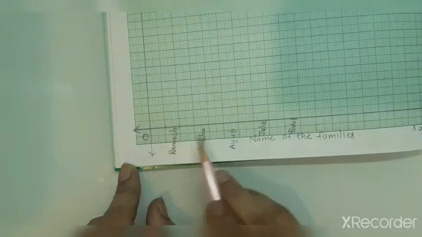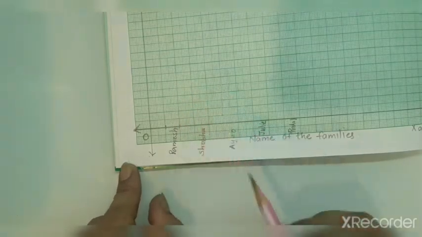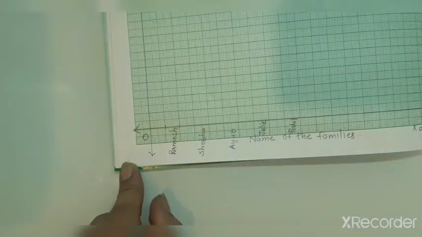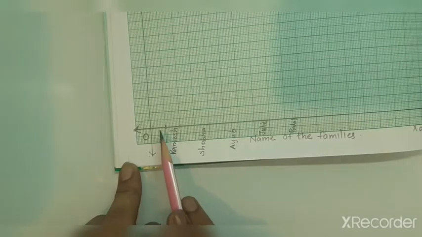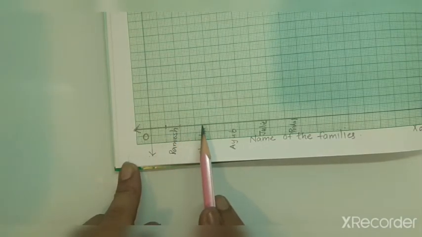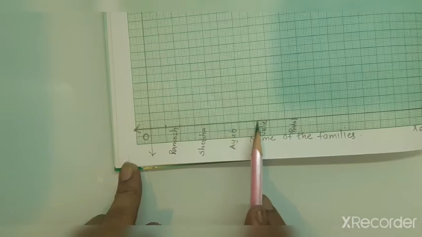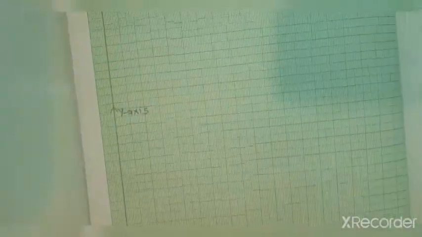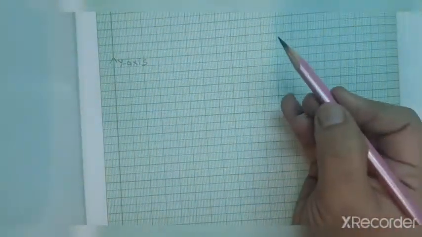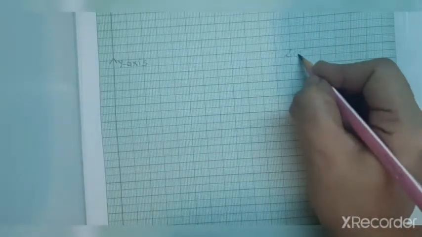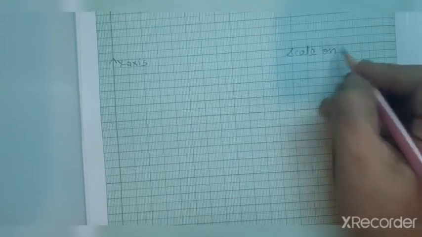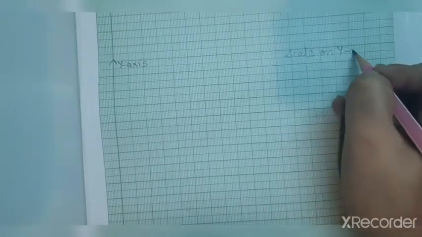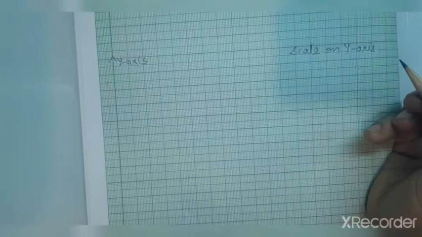Wherever we have written the names, there we are going to draw the bars. So I have left one unit, then written the name, one unit, then the name, one unit, then the name, one unit. Now before we go to the y-axis, we need to write the scale. As I told you, at the top right-hand side, we have to write the scale on the y-axis. Very important. It has to be mentioned.